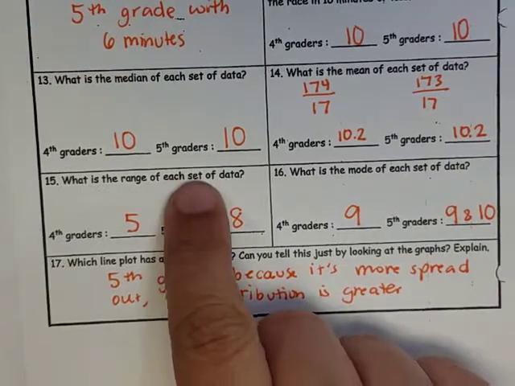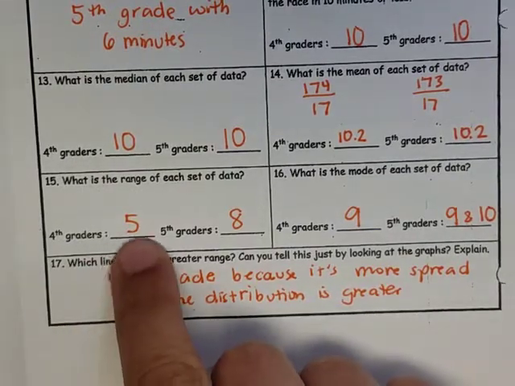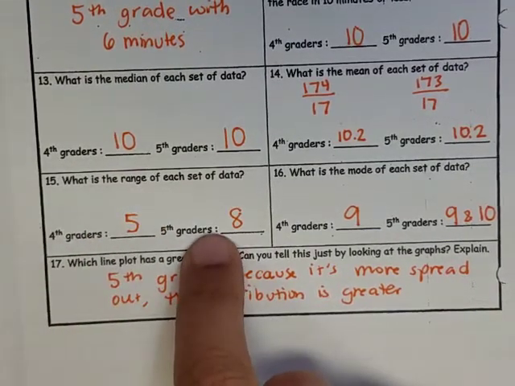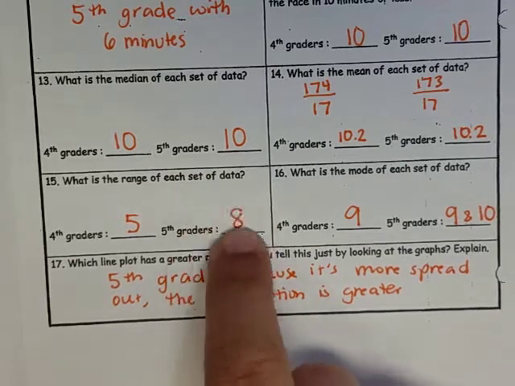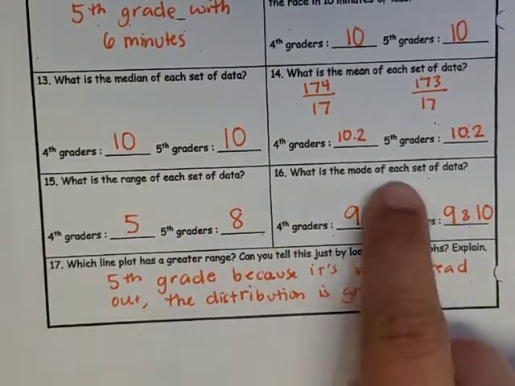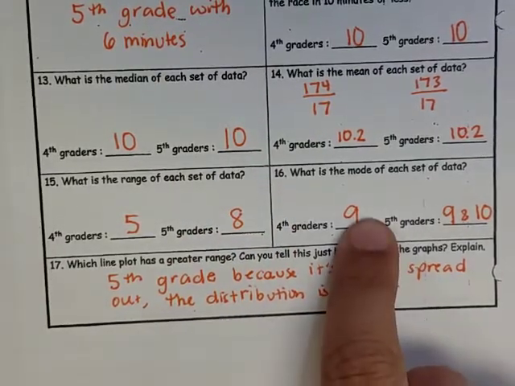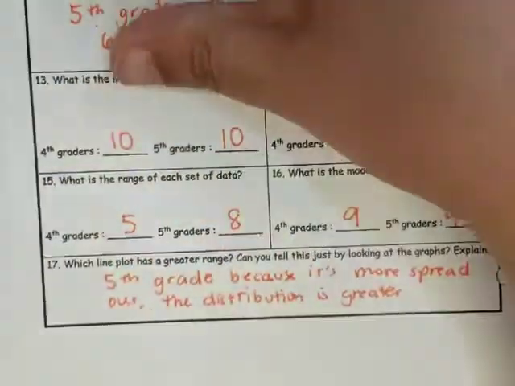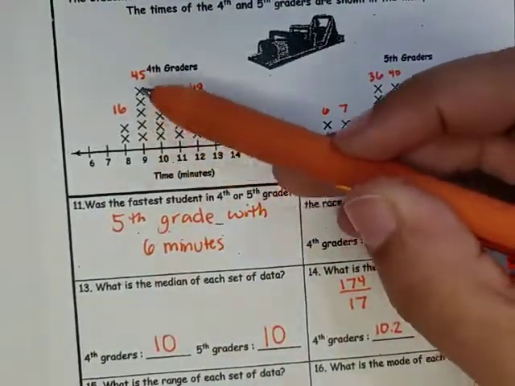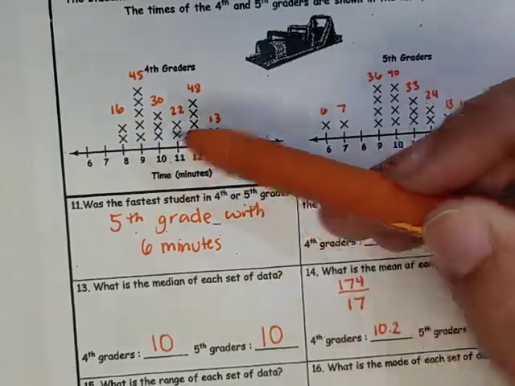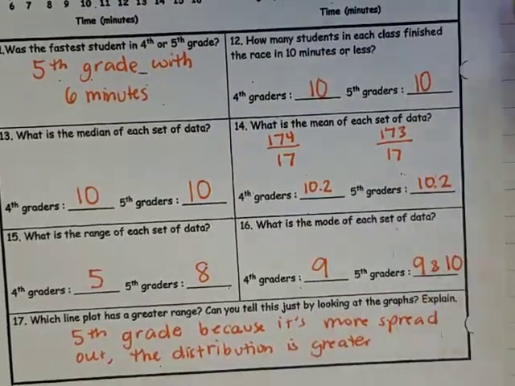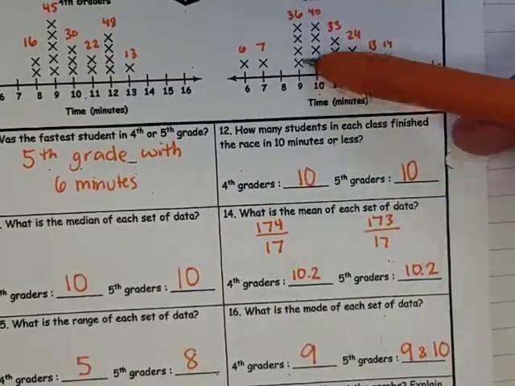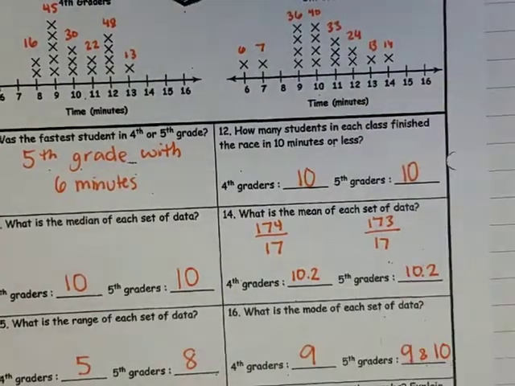So the range of the data set, the 4th graders was a range of 5, so they were a little bit closer together, where our 5th graders were a little bit further apart with a range of 8. The mode for each set of data for the 4th graders was 9, because I found my peak up here. So my peak was a 9-minute obstacle course finish. And then for my 5th graders, it was a tie between my 9-minute kids and my 10-minute kids.